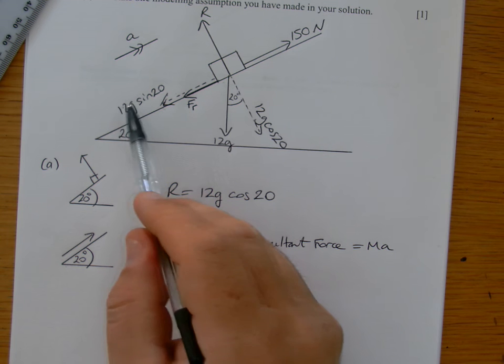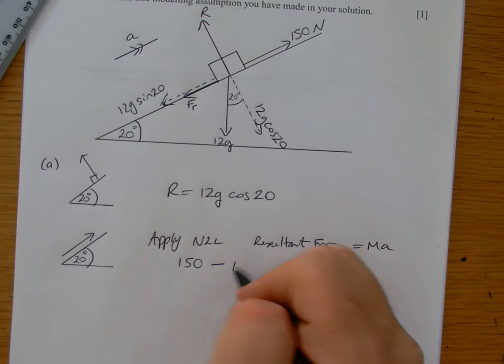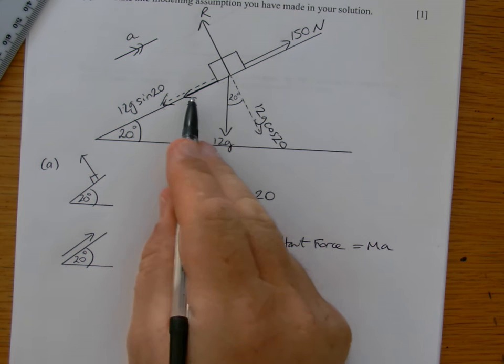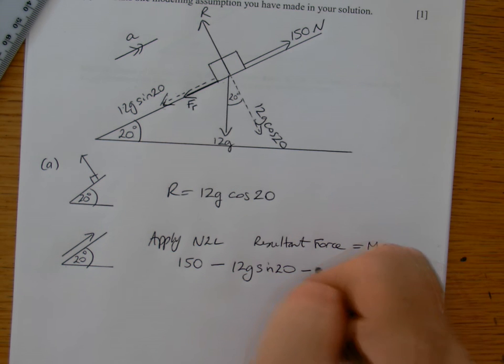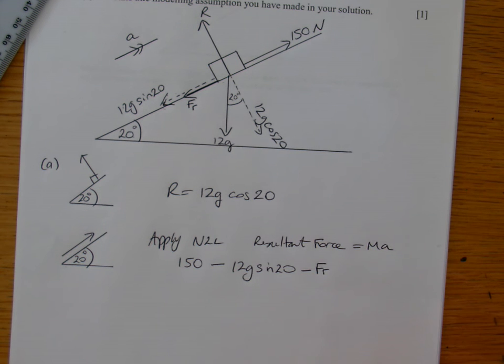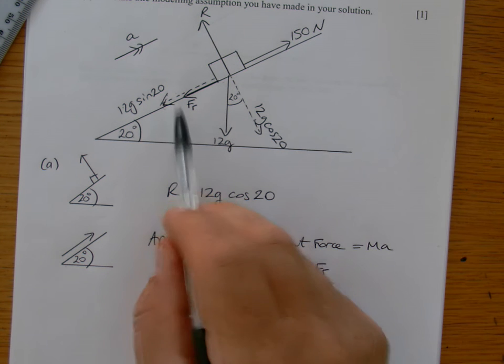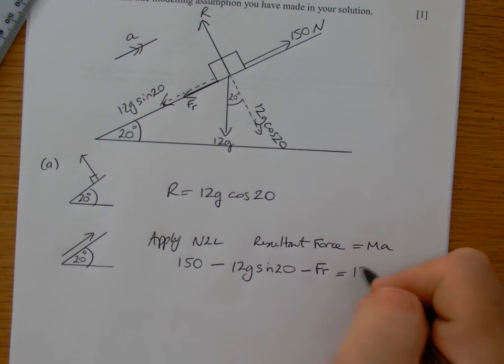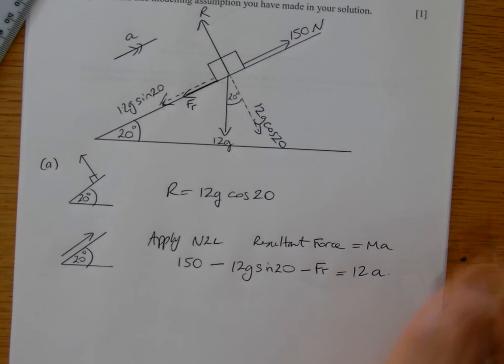First of all, you've got the weight component pulling it back when you're moving up a plane, but also you've got the friction. So you've got to take away that as well. It's quite a long equation here, because you're taking away two resistant forces, the weight component and the friction. That will equal the mass, which is 12, times the acceleration.